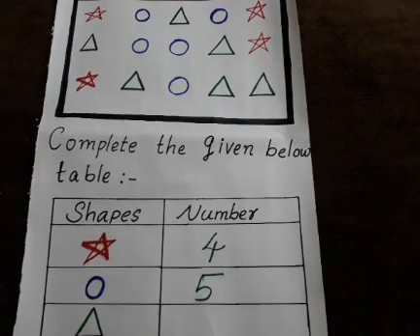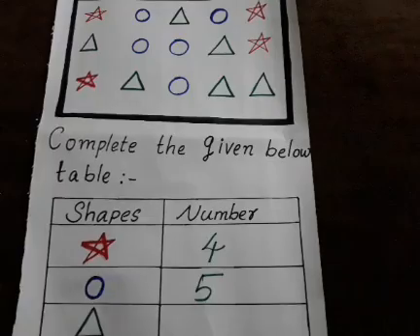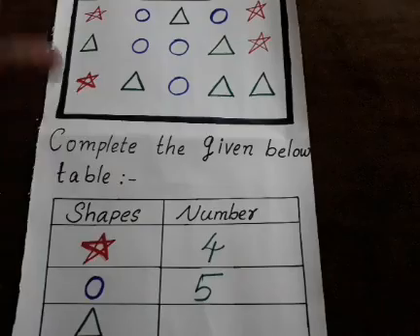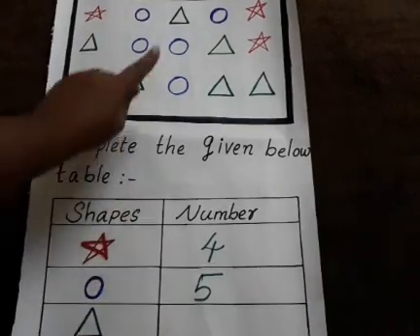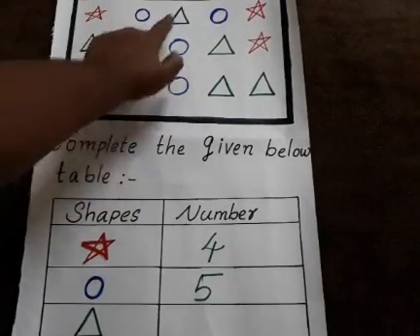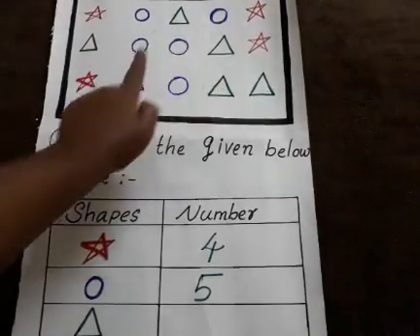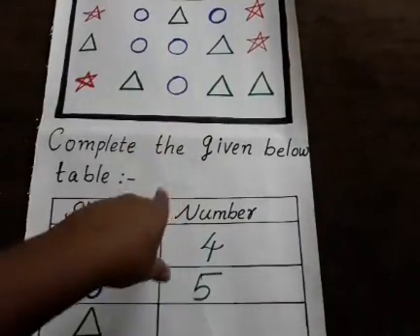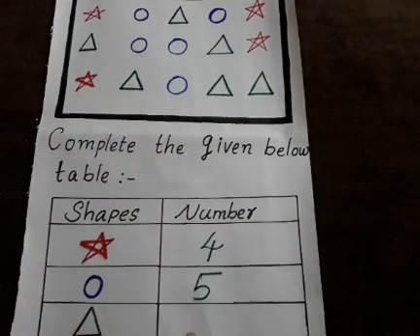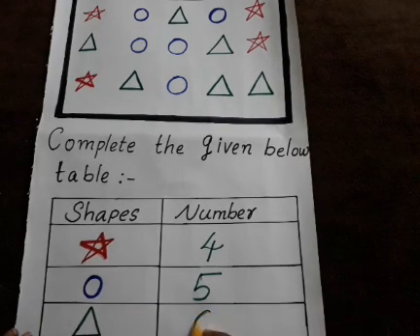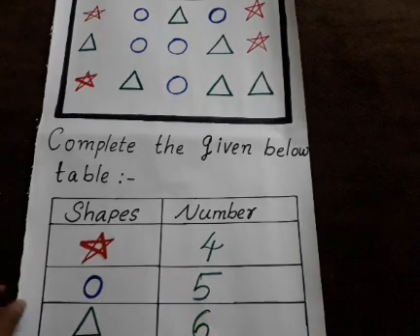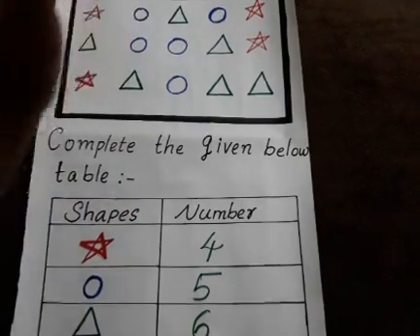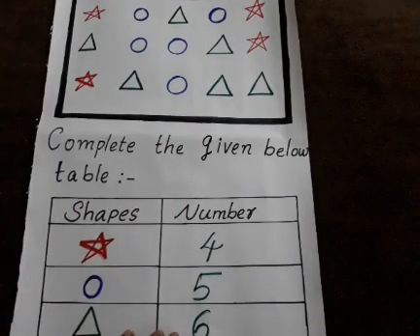Now the last one is triangle. Dear kids, look at this. Can you please count and tell me how many triangles are there? Come, let us count together. 1, 2, 3, 4, 5, 6. How many triangles are there? There are 6 triangles. So we can write 6 in the column of triangle. Dear kids, it is so easy. Look at the picture carefully and write the answer. Is it clear, my dear kids?